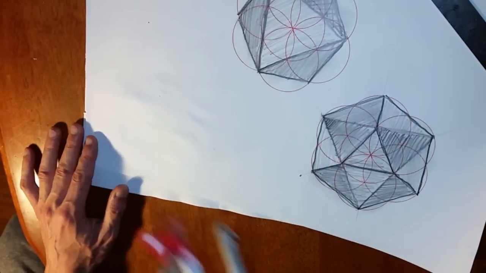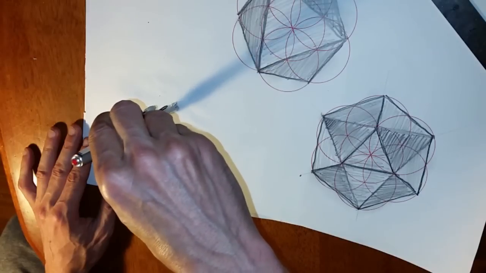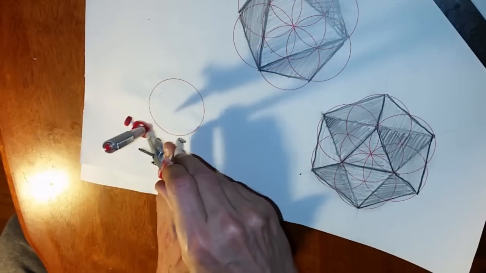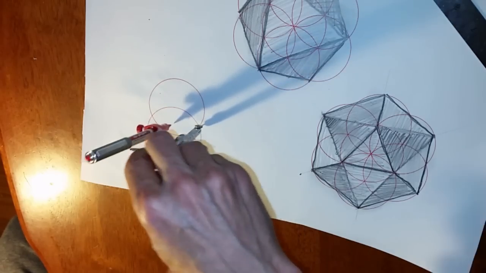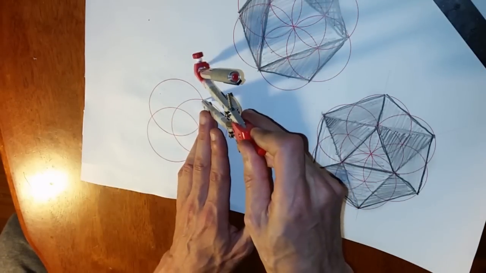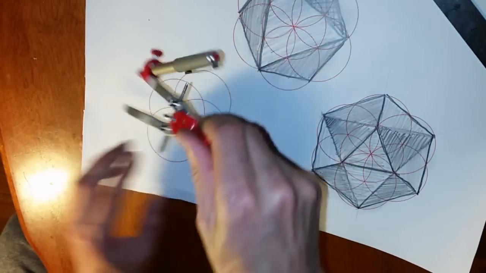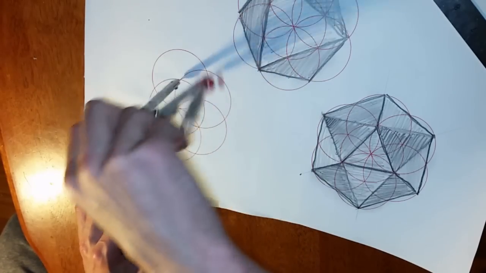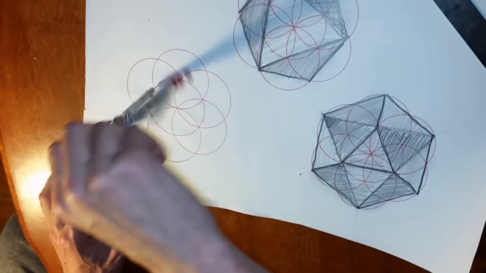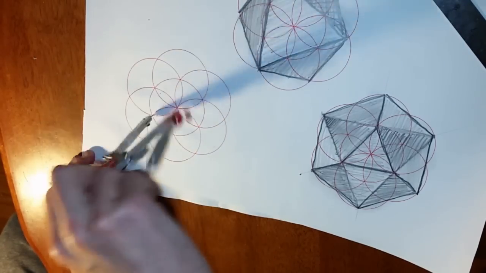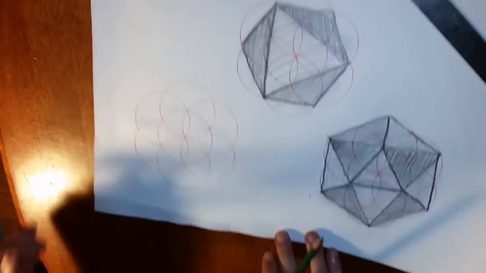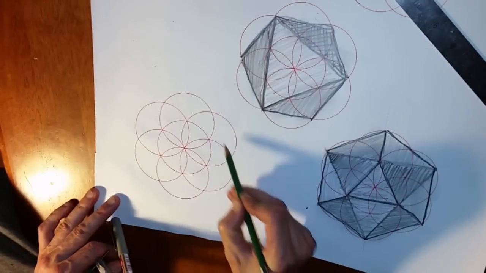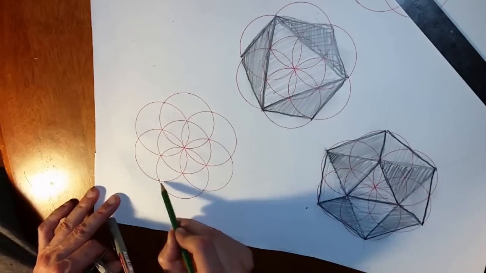But just as a simple one, we'll now do a Tetrahedron. Again, I'm just illustrating these 4 of the 5 Platonic solids because they're easy to do with just the seed of life. You don't need anywhere near as many circles as you do to create the Dodecahedron. The Tetrahedron's really the simplest, and again, we have 1, 2, 3, 4, 5, 6 points. We're going to again skip each one.